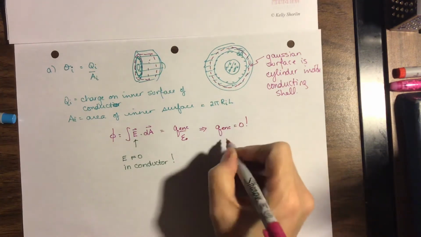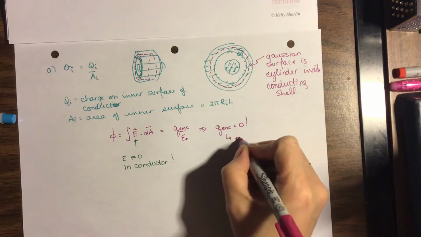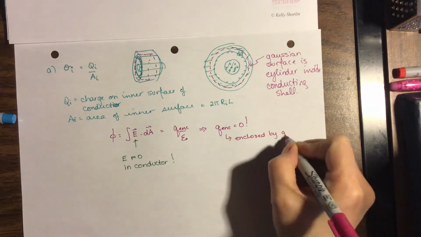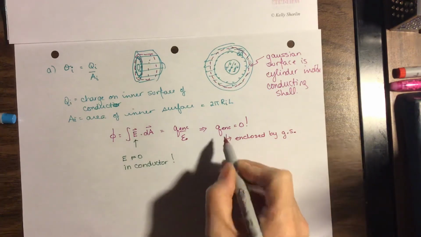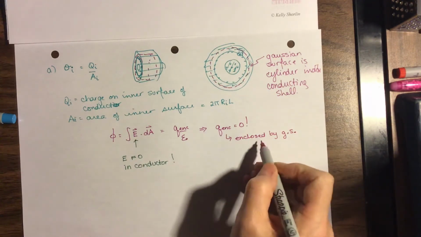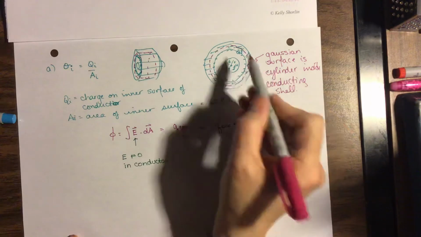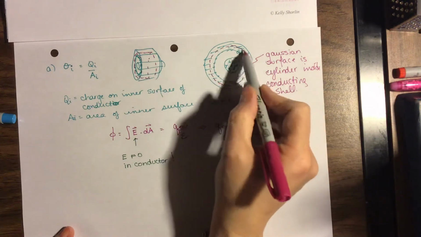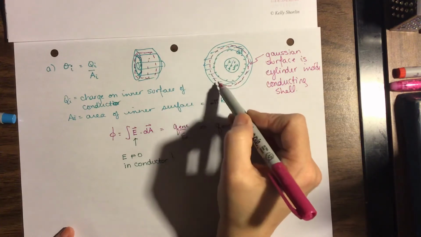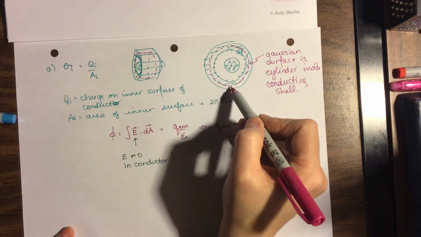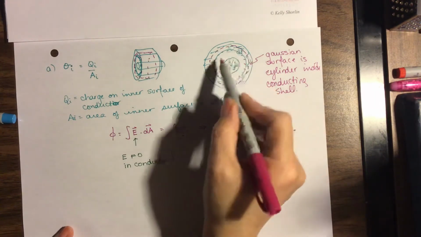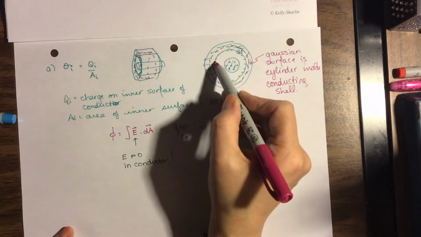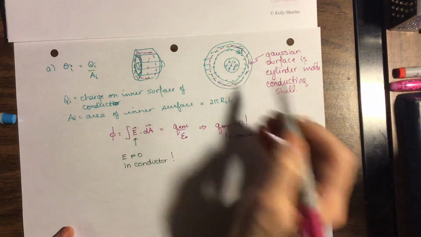So Q enclosed is my net charge enclosed by the Gaussian surface, GS for Gaussian surface. What charge is enclosed by my Gaussian surface? Well, let's look and see what's inside that cylinder. The things with charge inside this pink dotted line are the inner surface of my conductor, that has a charge on it, and my cylinder.